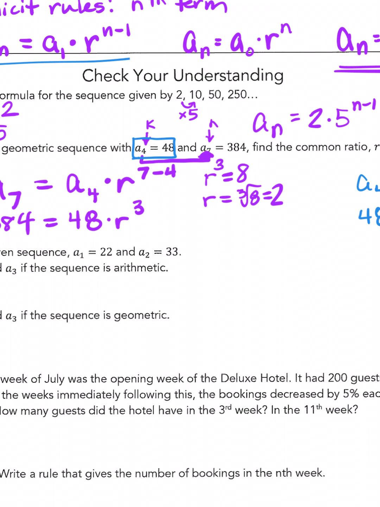Okay. It gives you a sub 1 and a sub 2, and it says find a sub 3 if the sequence is arithmetic. So if the sequence is arithmetic, you have to find D and apply it, don't you? So how do I find D? If I have a sub 1 and a sub 2, how do I find D? So how much did it go up from 22 to 33? Okay, so we could subtract one term minus the next one, right?